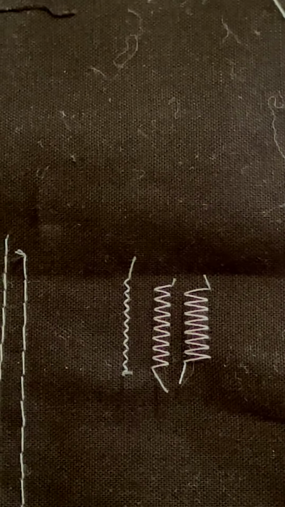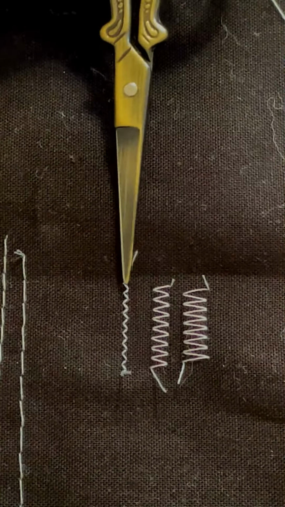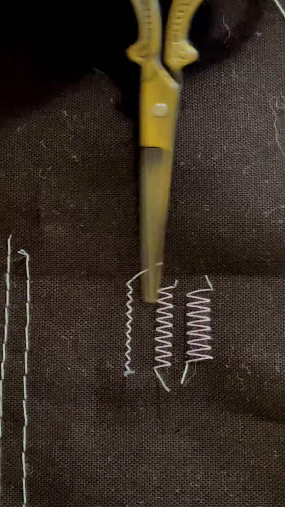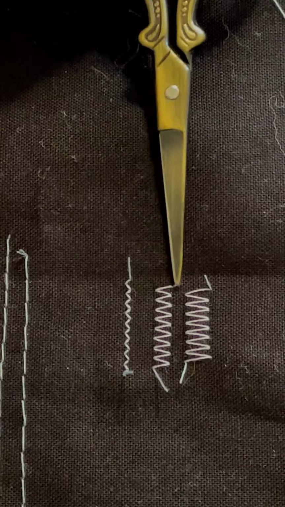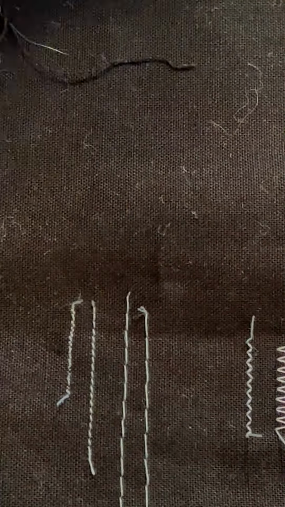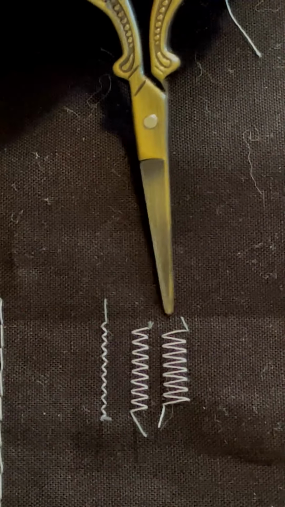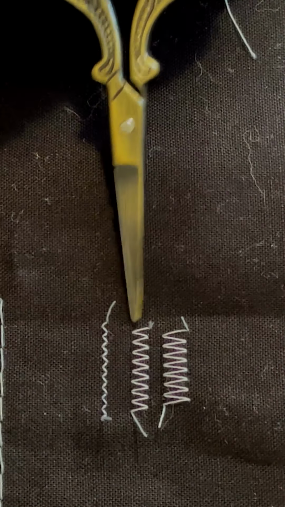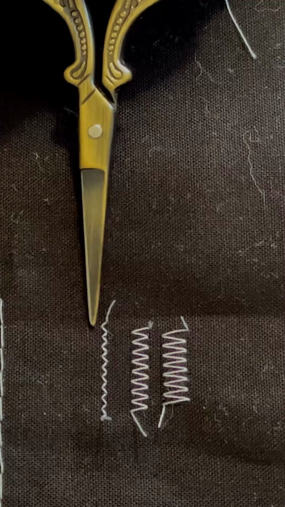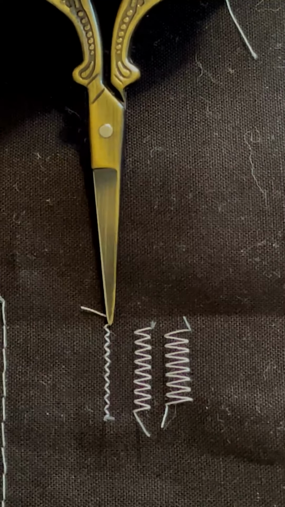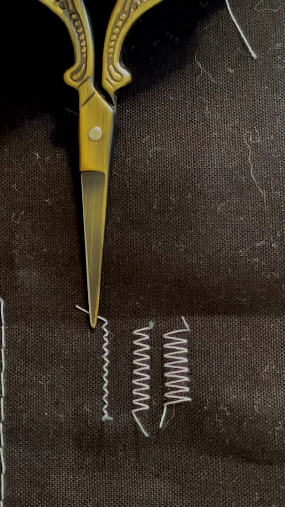On the zigzags, you have the length and the side to side. These are all on 1.9 length. So somewhere between these two. This is the widest, 5. This is around a 3. And then here's about as skinny as mine will go on side to side.